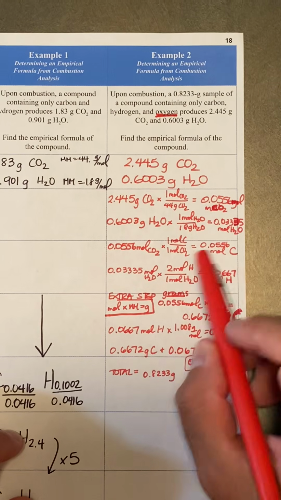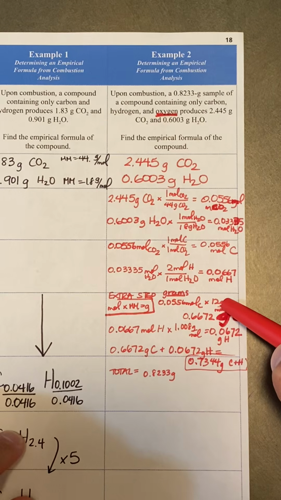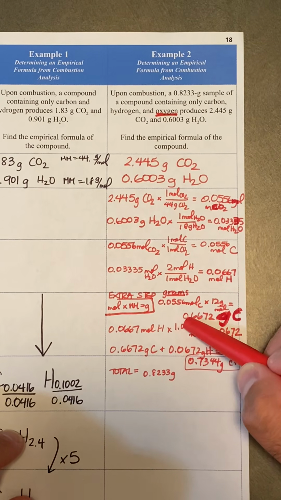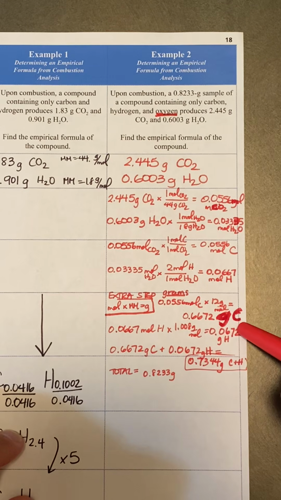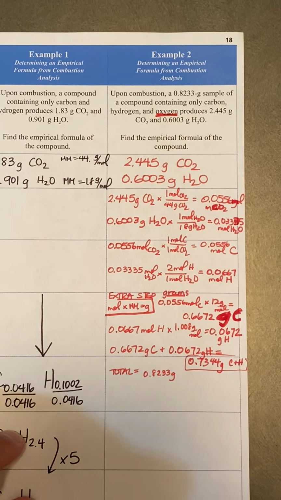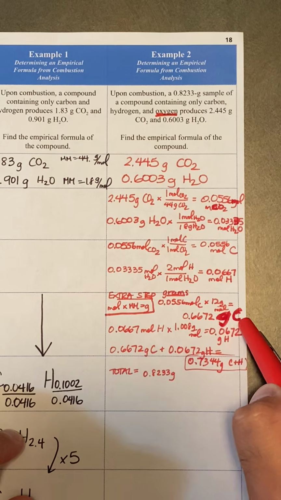They're the same, right? So 0.0556 moles of carbon times the molar mass of carbon, which is 12 grams per mole. That's on the periodic table. And I get 0.6672 grams of carbon. I think this 667 business tripped me up when I was looking at it very quickly. It can happen to any of us. All right, so 0.6672 grams of carbon.